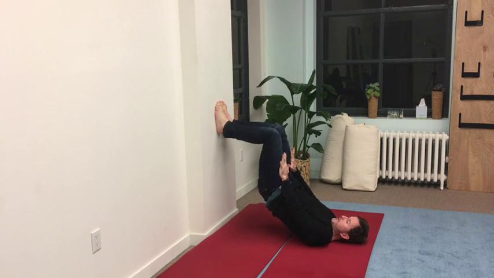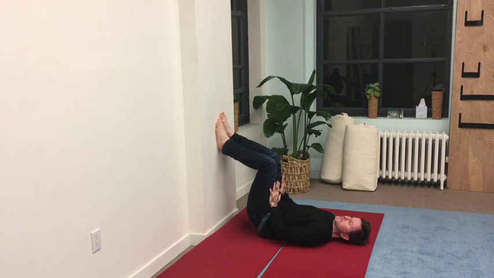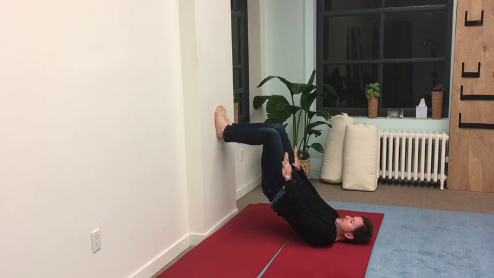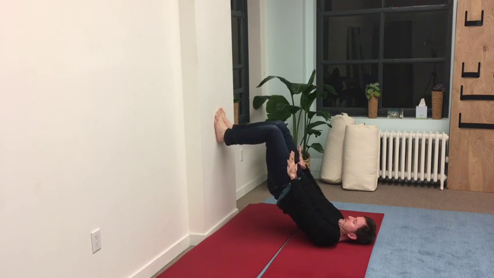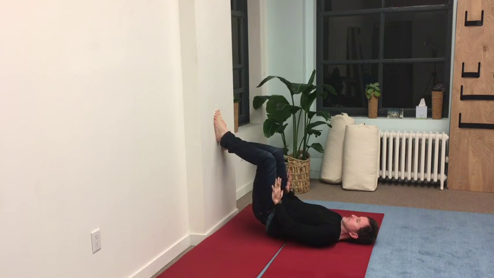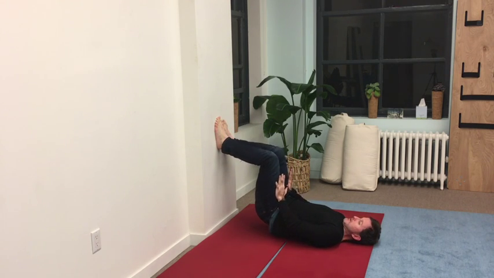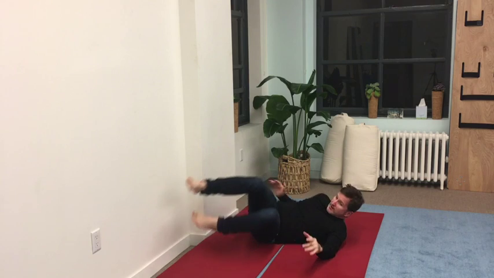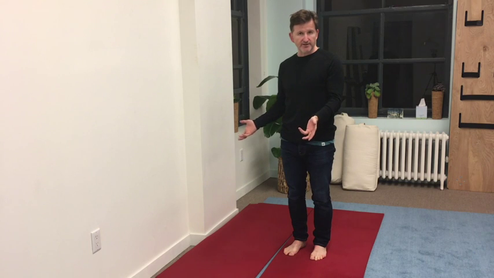You can go at your own pace and use varying levels of resistance. Let's do 3 more. Okay. Great. So that's your flow to increase your metabolism. You can do it a couple times a day. You can do 2 or 3 in a row. It only takes a couple minutes, as you see.